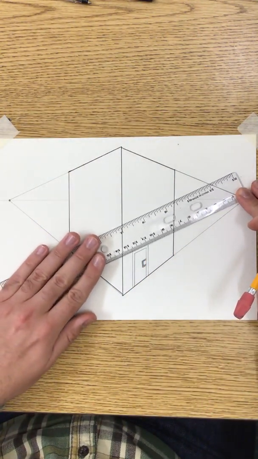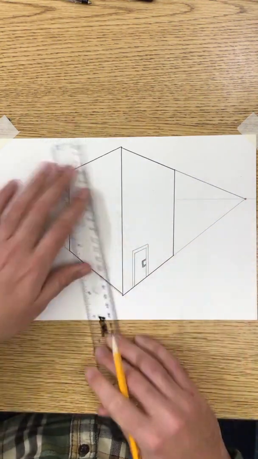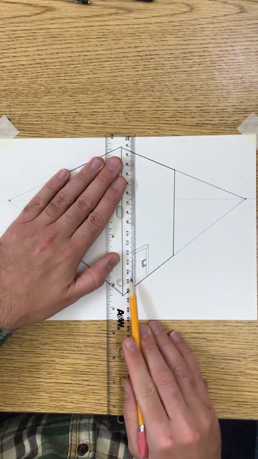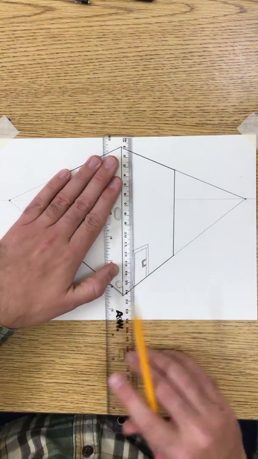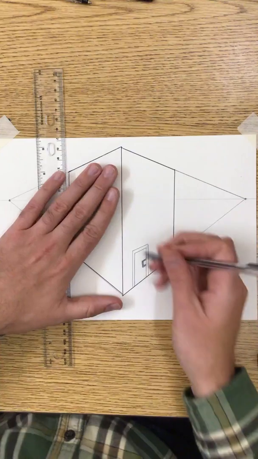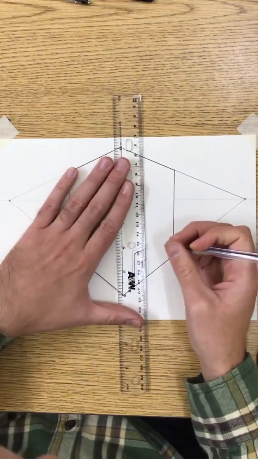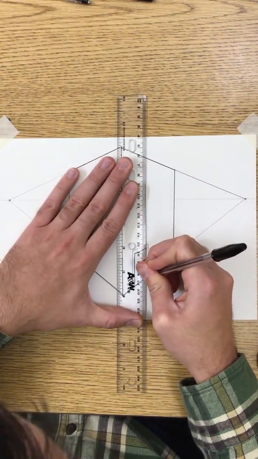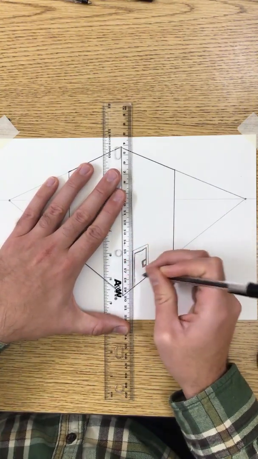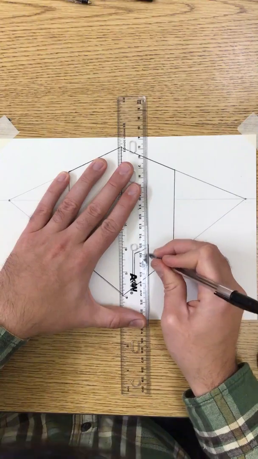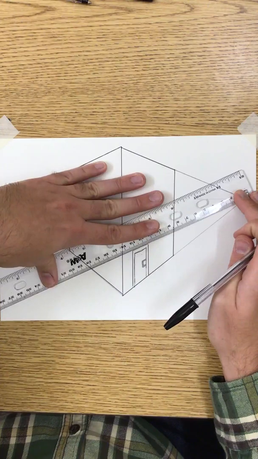Notice how I'm using my vanishing point to do the tops and bottoms, and to do the sides of my doors and windows, I'm making sure I have a nice vertical up and down line, not a crooked line, okay? Don't get crooked, get nice and vertical. All right, so now I'm going to quickly make that nice and visible with my pen. I should probably be using my ruler right now, especially. I just get a little excited, I think. Okay, there we go. Awesome.